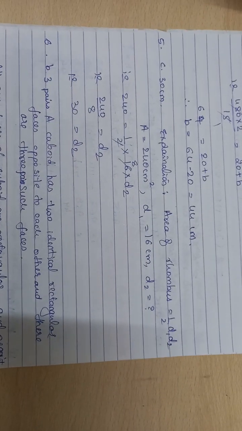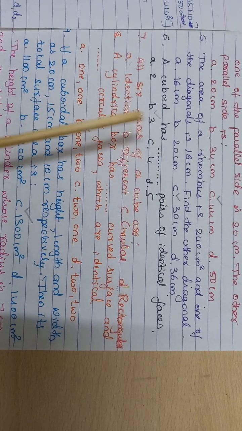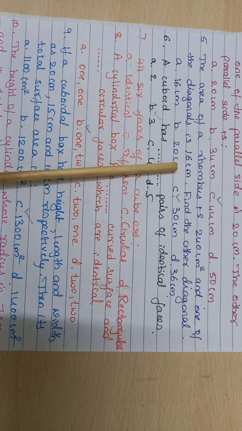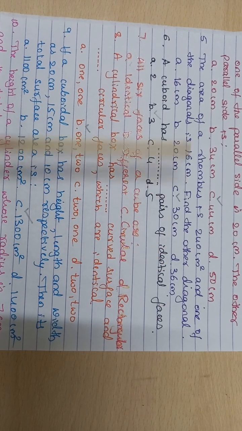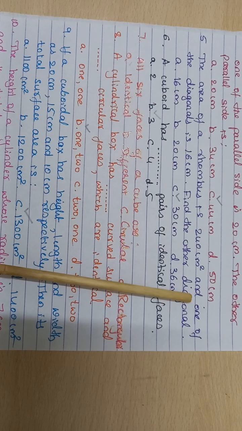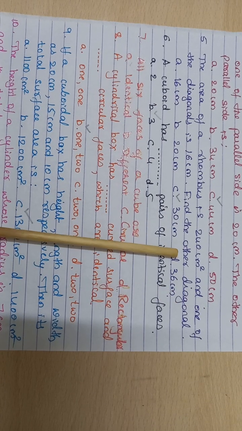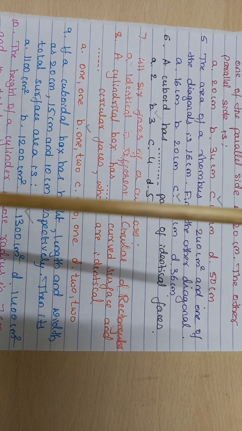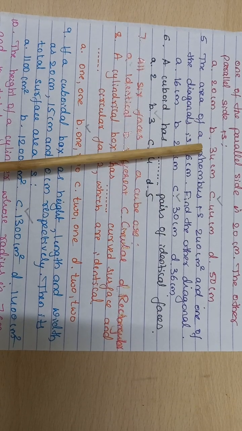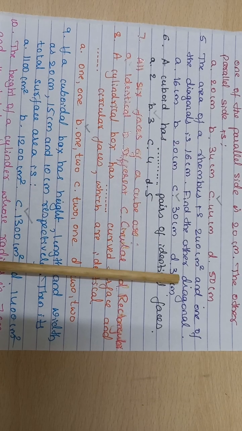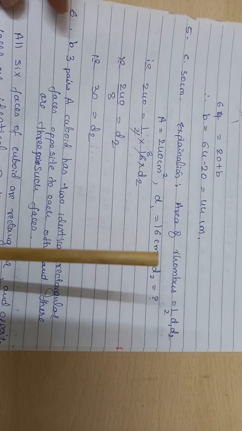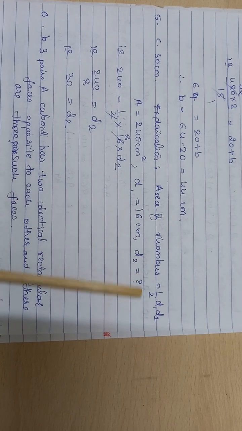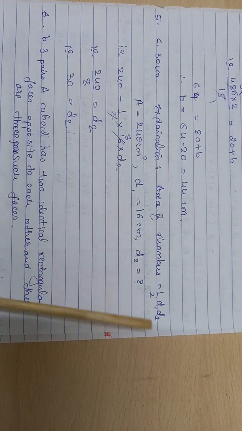Now the fifth question. What is the fifth question? The area of a rhombus is 240 centimeters square and one of the diagonals is 16. Find the other diagonal. Area is given. One of the diagonals is given. We need to find the other diagonal. Understanding the question is very, very important. First, we have to note what is given and what is to find. Area of the rhombus we find it by the formula half into d1 into d2.